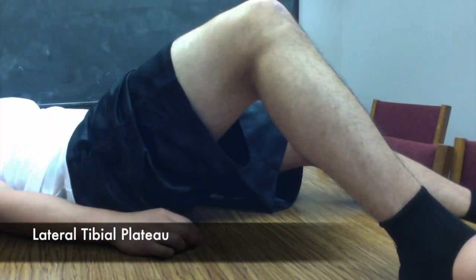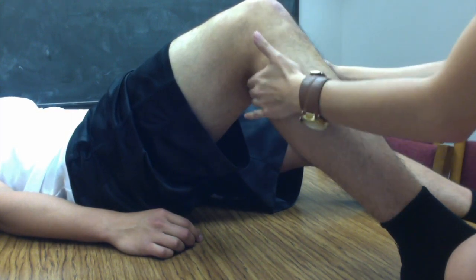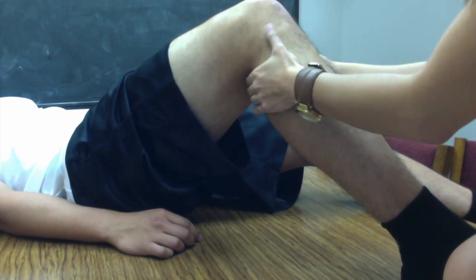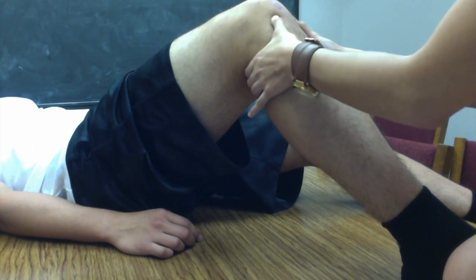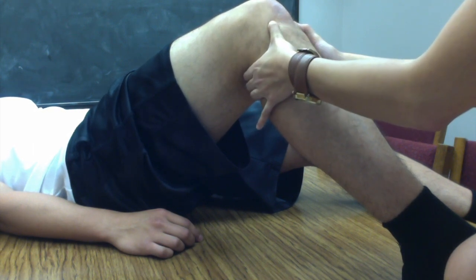Okay, so the next palpation that we're going to be doing is going to be on the lateral side. The first palpation is going to be the lateral tibial plateau. So for this palpation, you're going to have your patient supine with the leg bent at the knee joint. You're going to grasp the lower leg from the front with your fingers in the popliteal. And the thumbs are going to be in the depression, so the meniscal windows here, of the joint line.